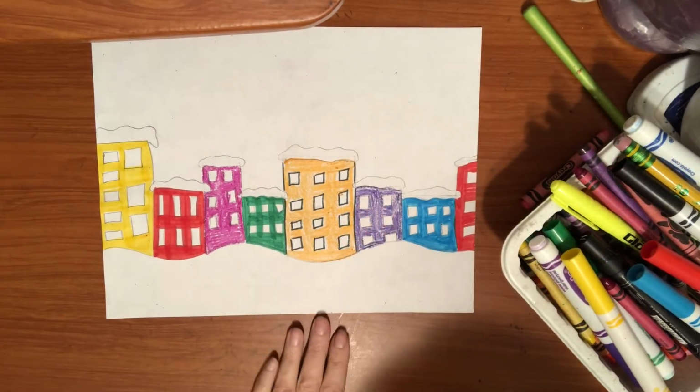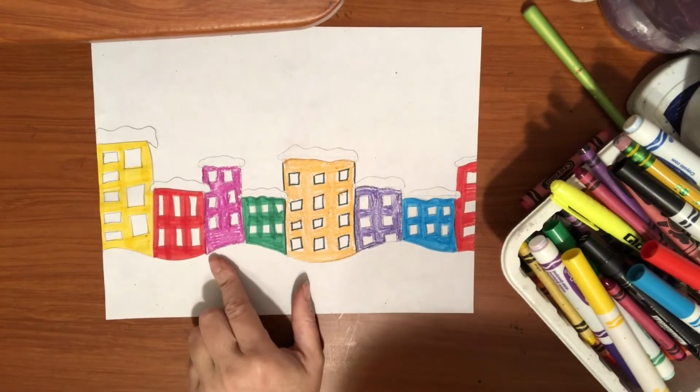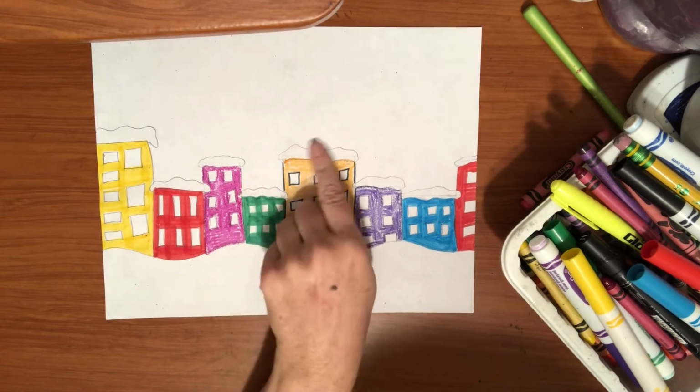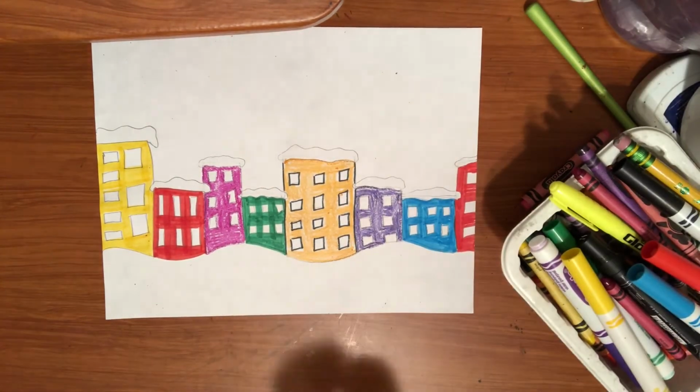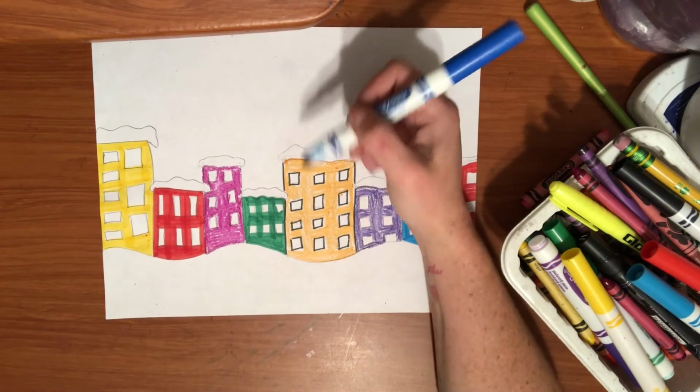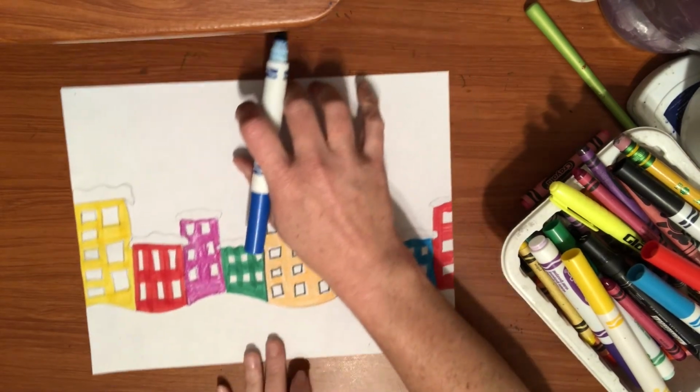Now you've got your buildings colored in, you left the windows white, and you left that beautiful snow on the top, which looks awesome. Now is where it gets fun, because we make our sky look really wild. We are going to take our blue marker and we're going to make 3 different swirls.